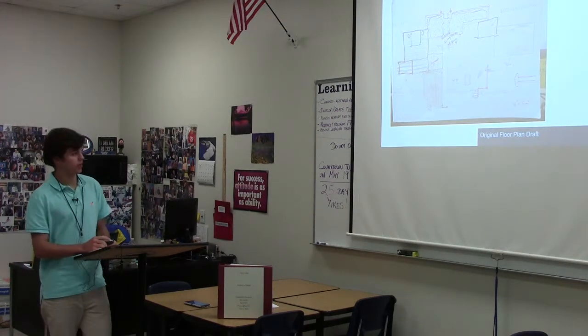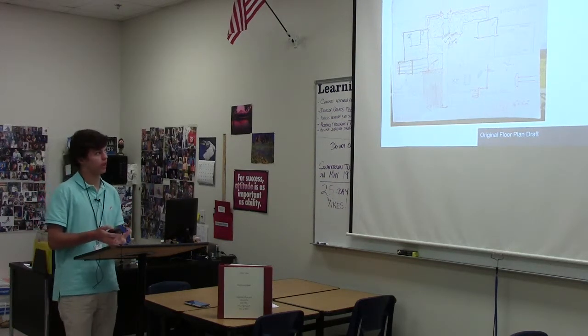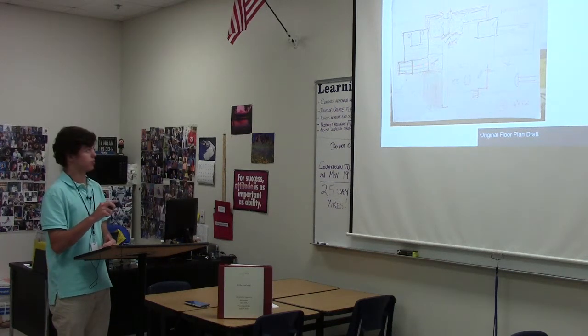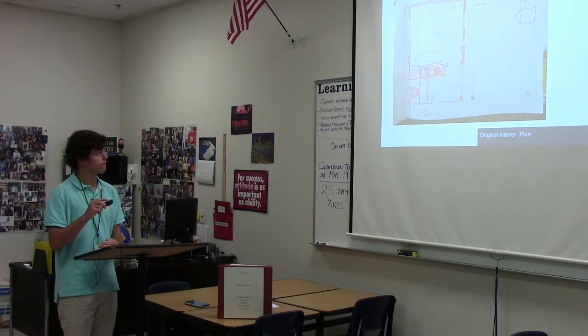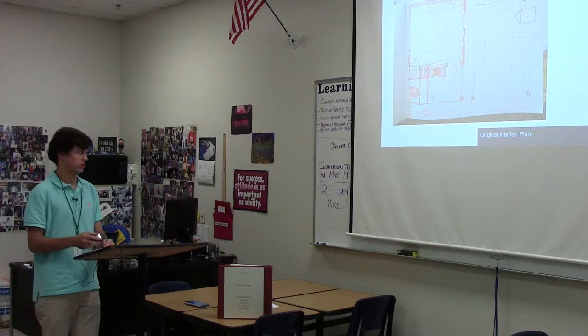So here is my original floor plan draft. It's a lot smaller than how it ended up, but you can see all the marks on it were done by Mr. Courtney for things that he wanted rather than what I originally had. Here is the interior view of my original plan, which was again edited.